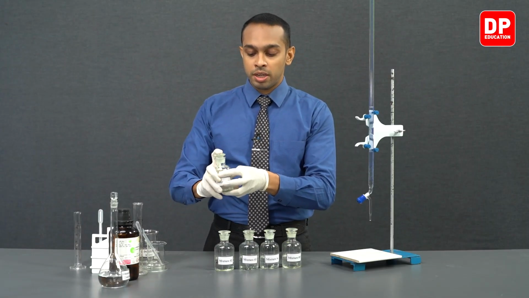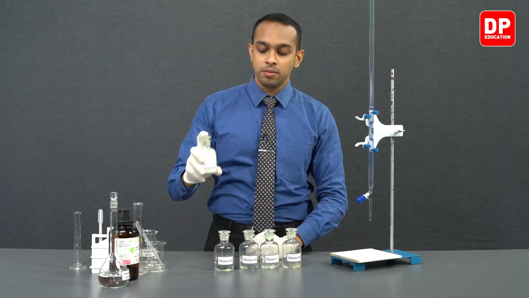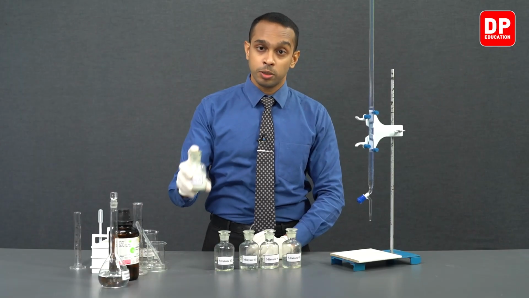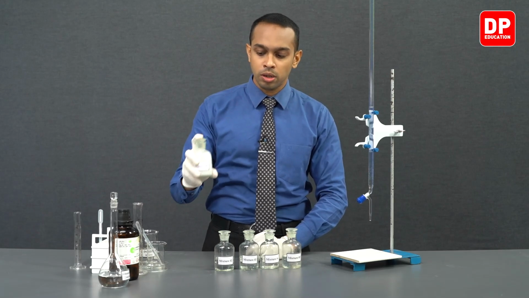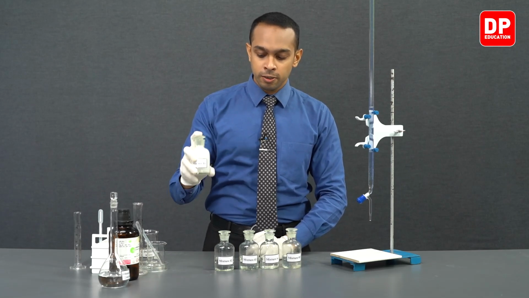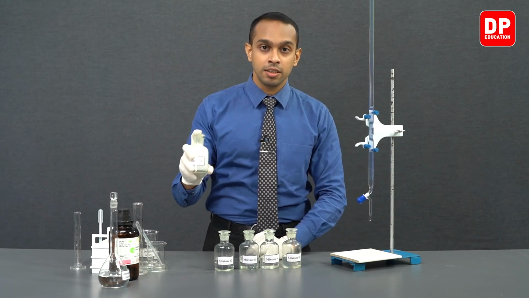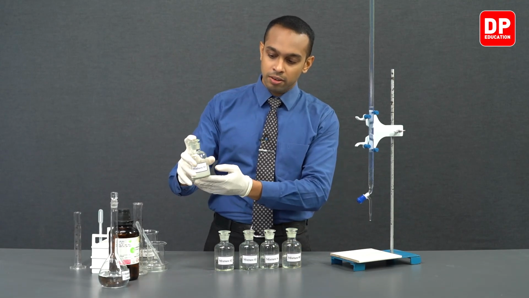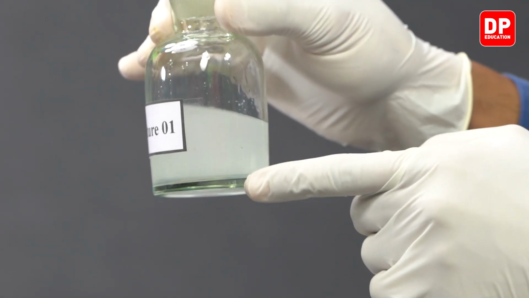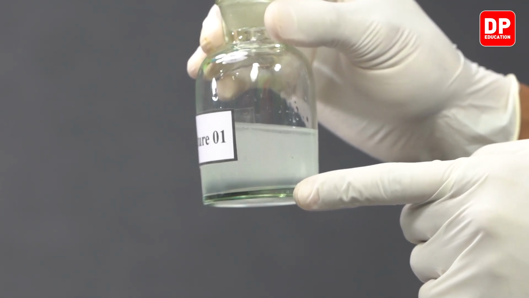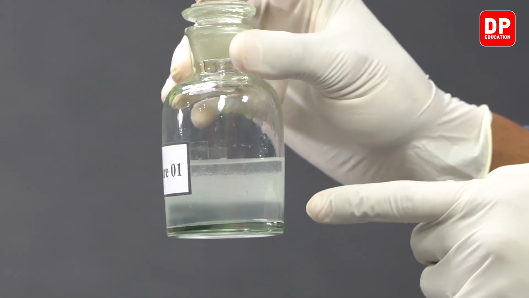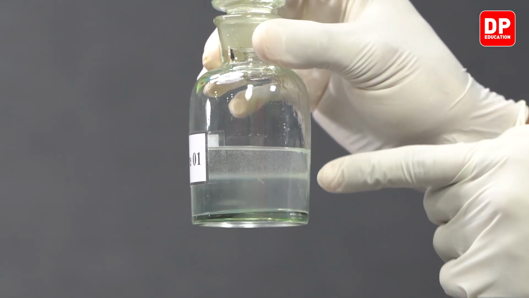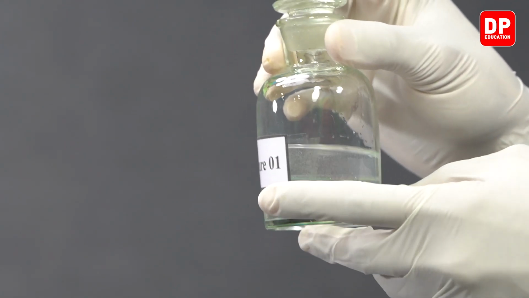So we need to shake it really well, and we need to make sure that each reagent bottle is shaken for at least 5 minutes. Once you shake it, the 2 immiscible layers are mixed well, but as you allow it to settle, the 2 layers will again separate. We'll observe that again.